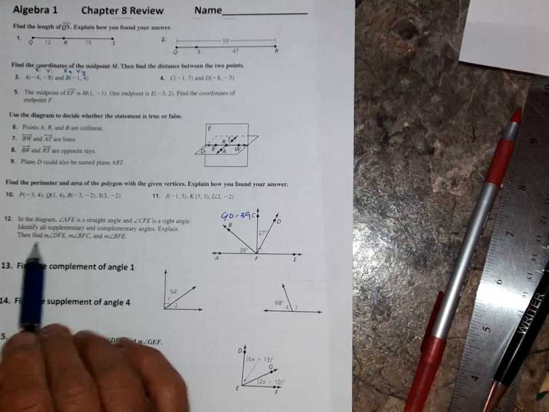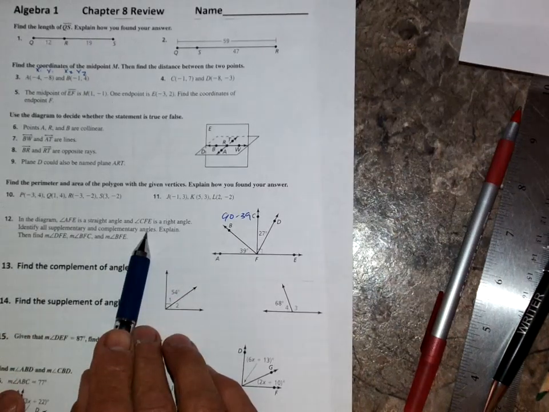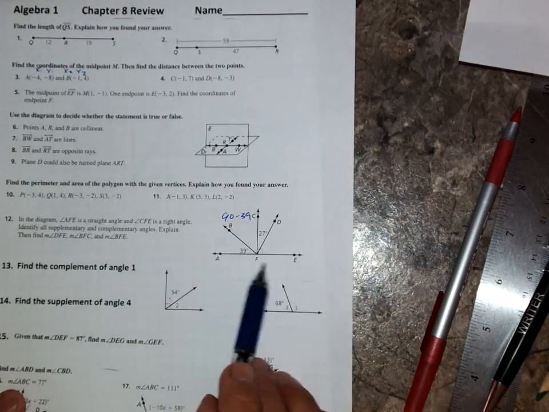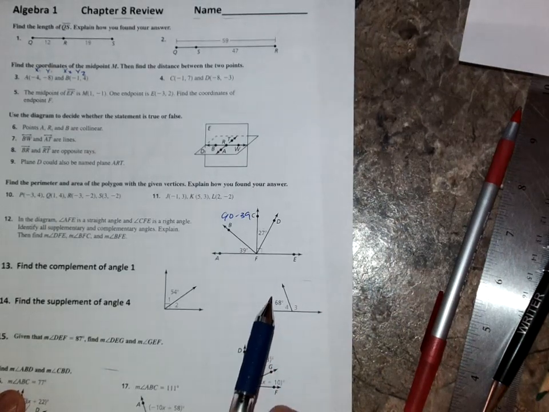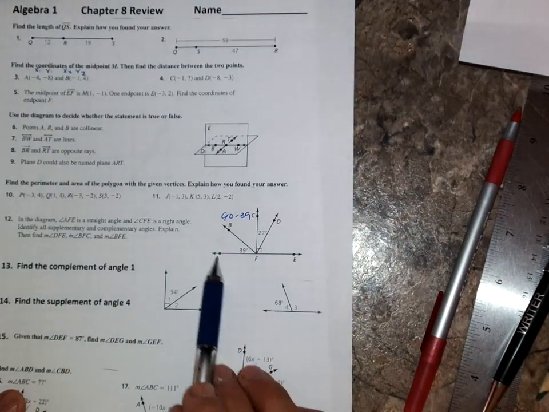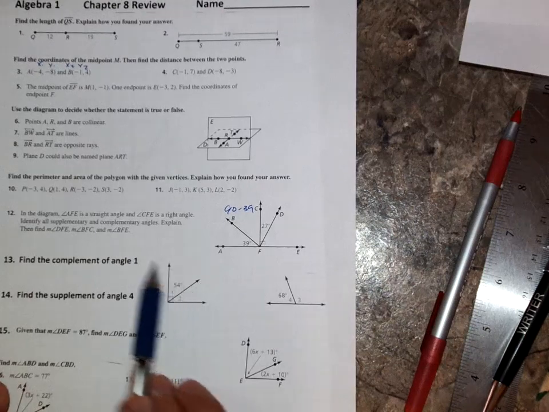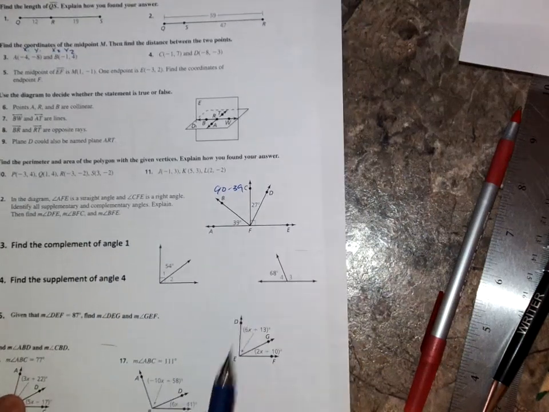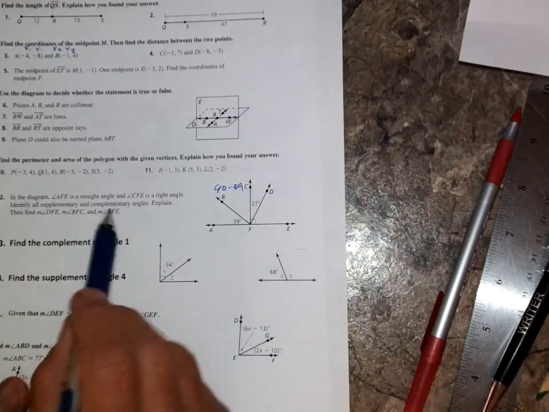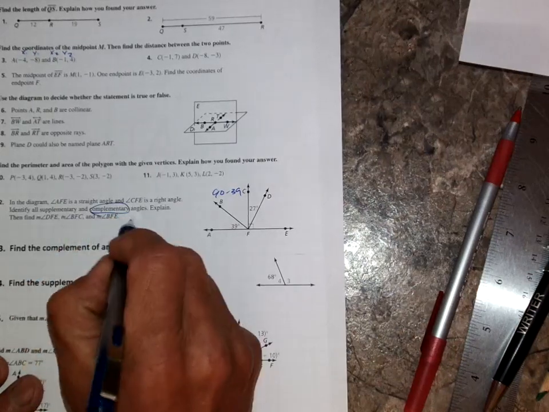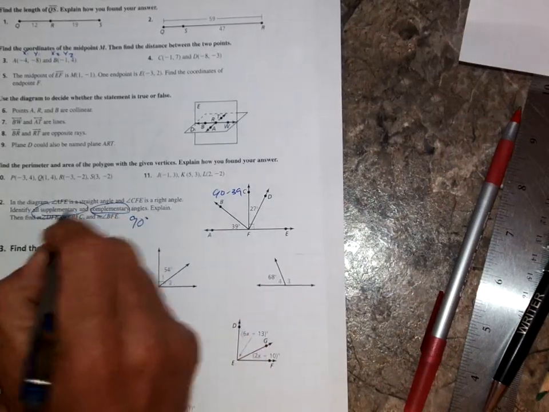And it says identify all supplementary and complementary angles. So supplementary would be 2 angles that add up to 180 degrees. So there's a bunch of them there. And complementary is 2 angles that add up to 90. That's 90 degrees, and that's 180 degrees, okay?